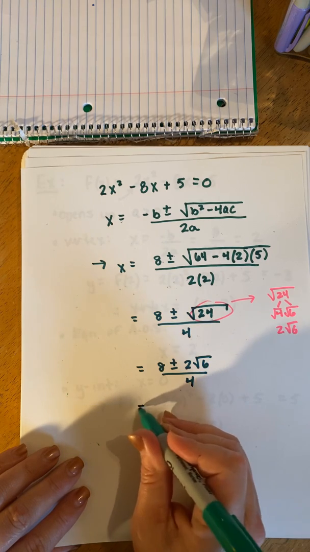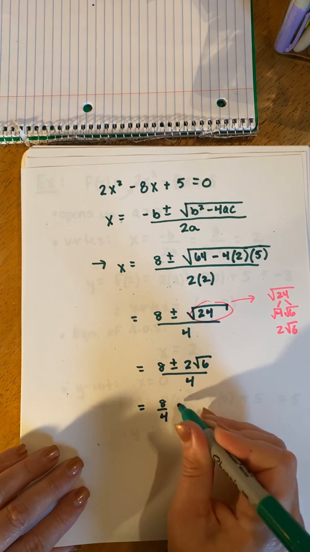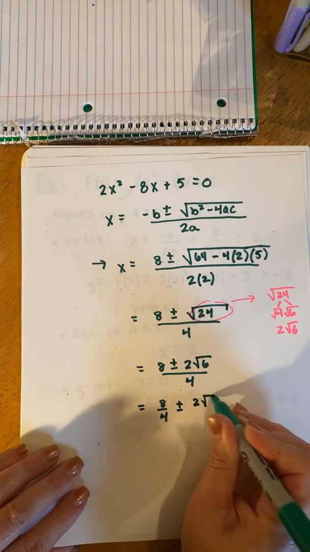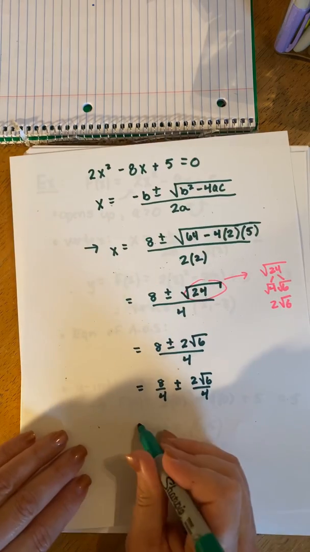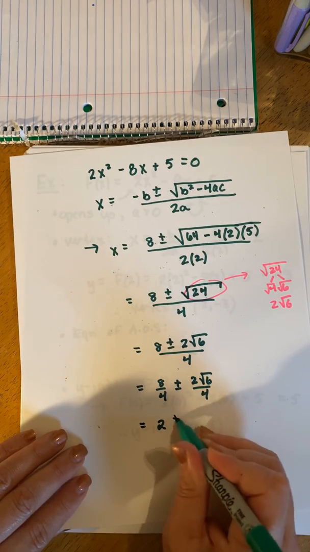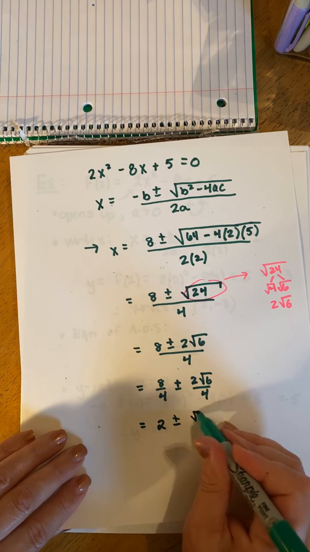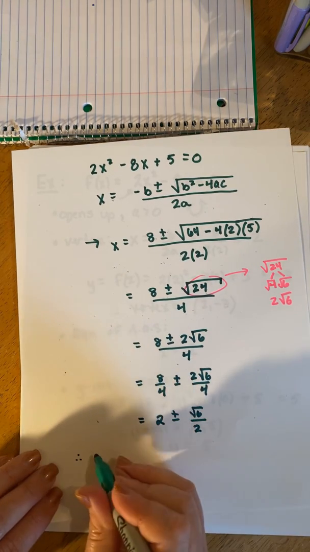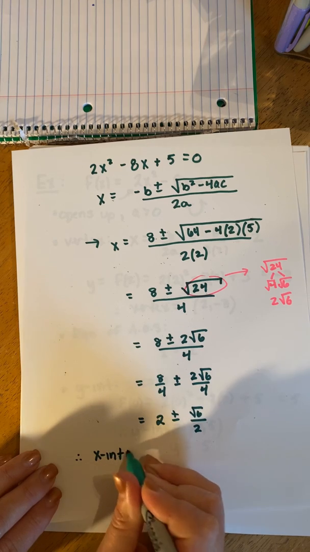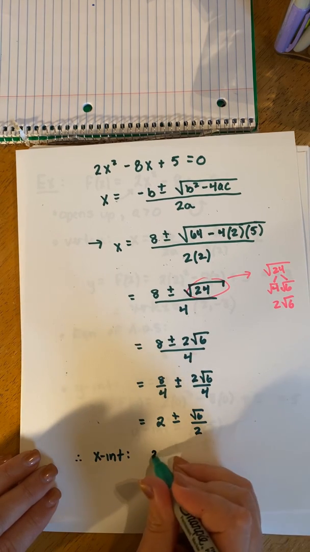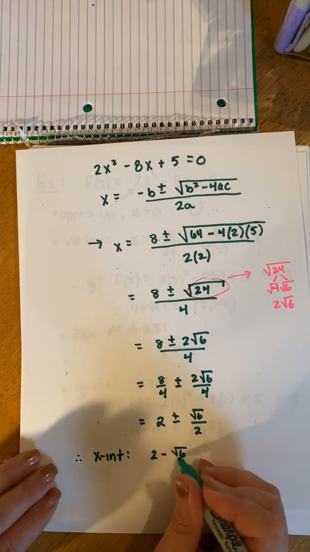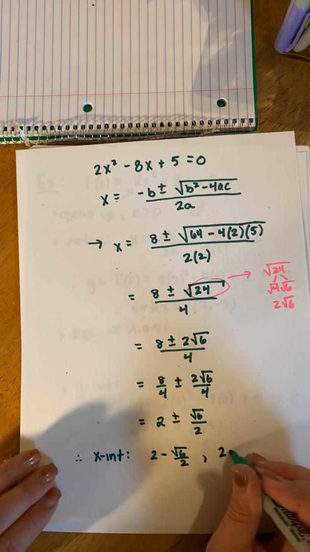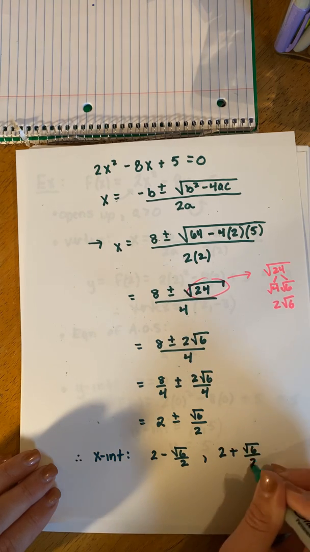I'm going to break this up into 8 over 4 plus or minus 2 square root of 6 over 4 to help me simplify. So 2 plus or minus, and 2 and 4 result with a 2 in the denominator. So therefore, my x-intercepts are (2 minus the square root of 6)/2 and (2 plus the square root of 6)/2.